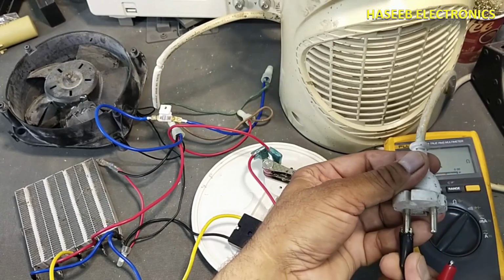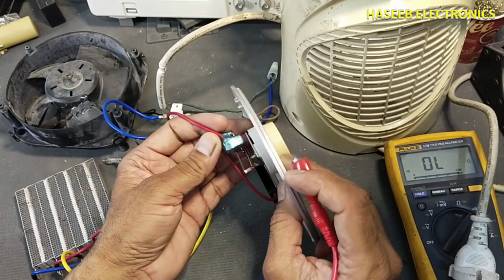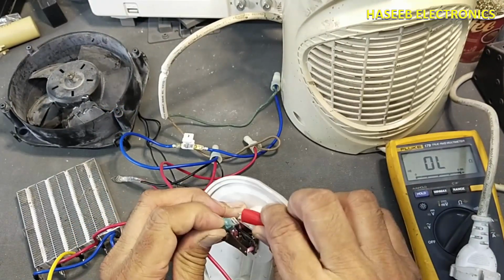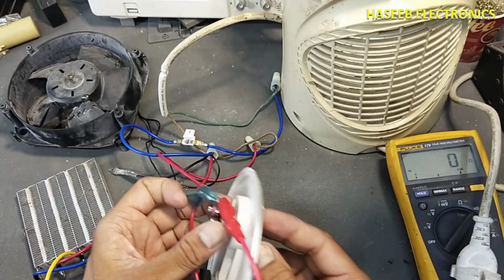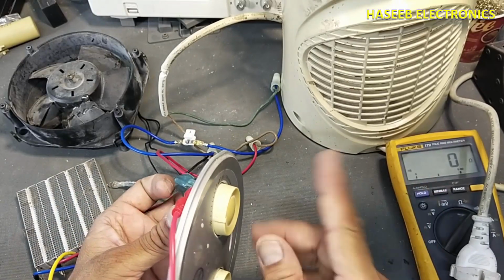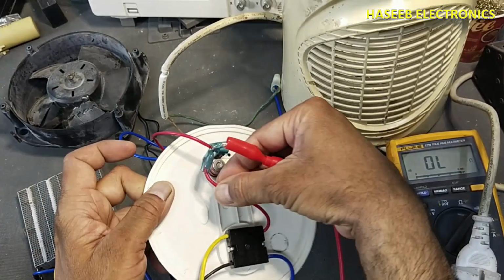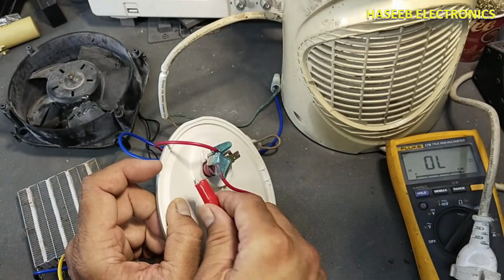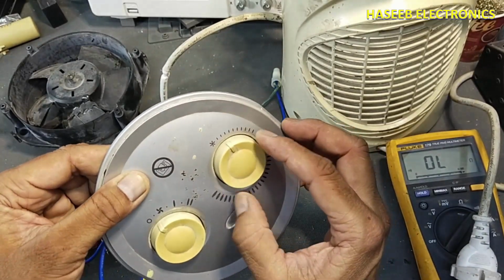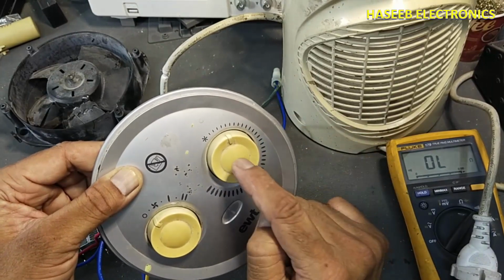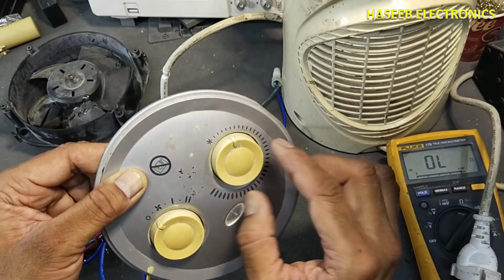Then move to the second terminal, and now we will check here at this thermostat. First we will connect at the input terminal at this line, so it is directly on, continuity. Now we will connect to the output terminal the second wire which is going to the selector switch. Connect here. Now slowly adjust the thermostat and you will hear the click sound, and we will see the continuity on this multimeter.